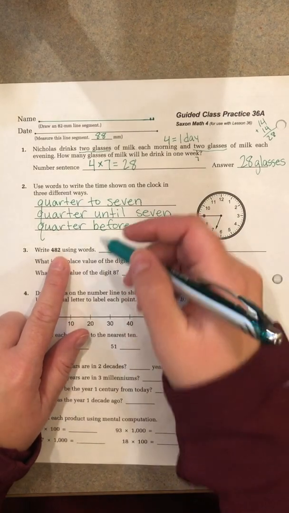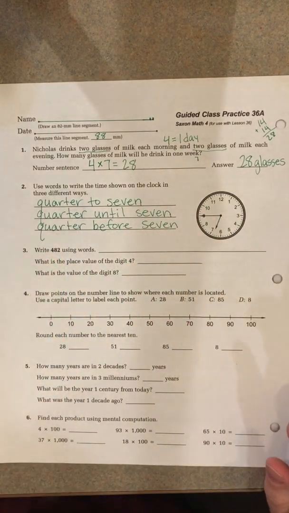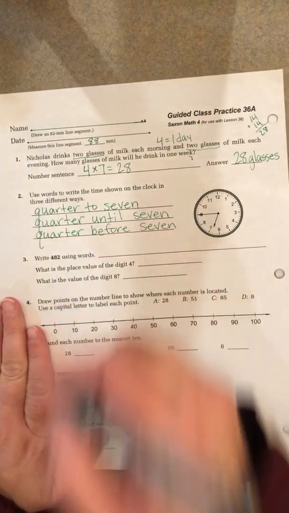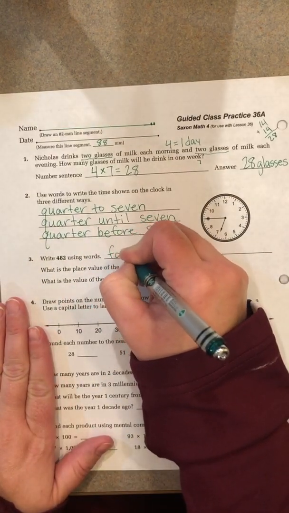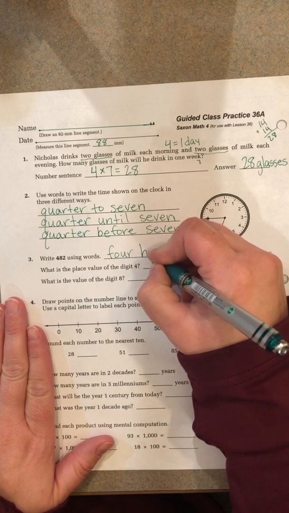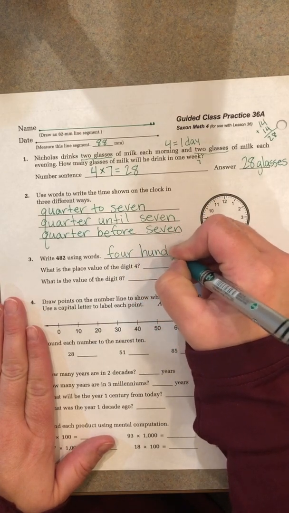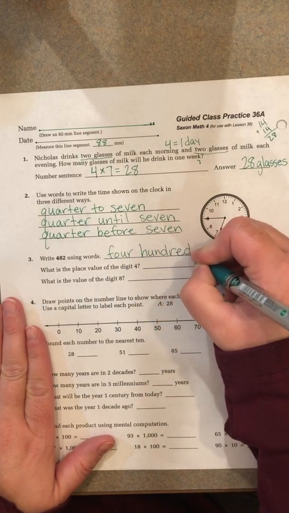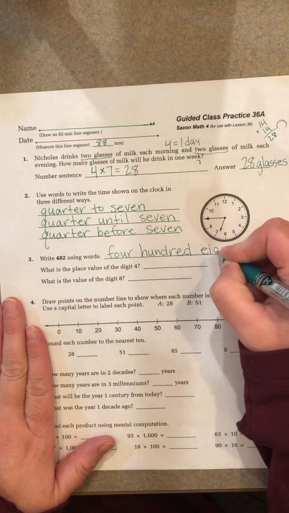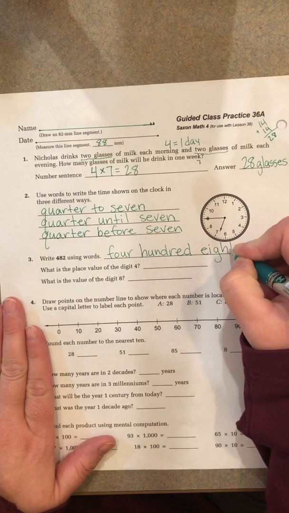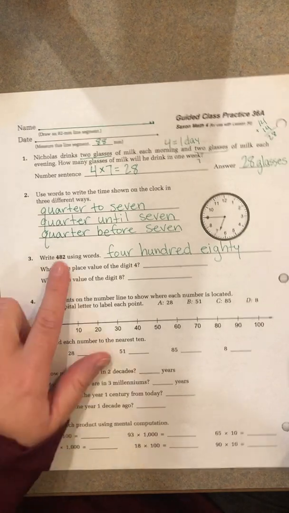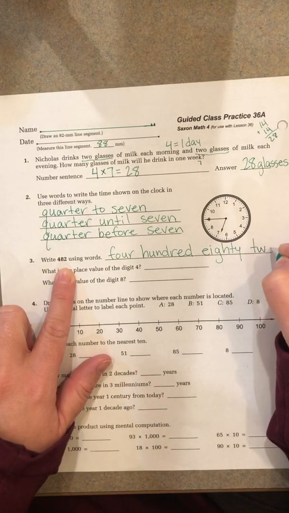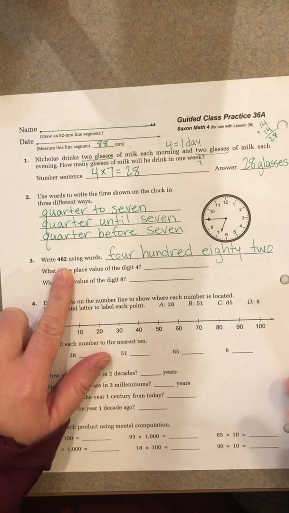482. If you need to Google the spelling on this, go ahead. If you can come close on it, I'll mark it right, okay? 400. A lot of writing on this one today. 80. This kind of 8 starts with the EI. 82. And that's a TWO2. Okay?